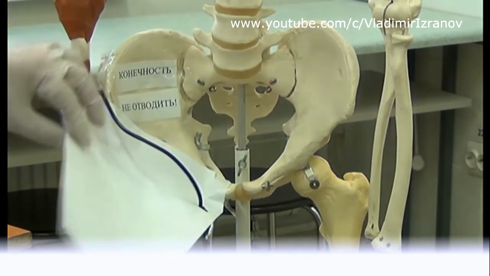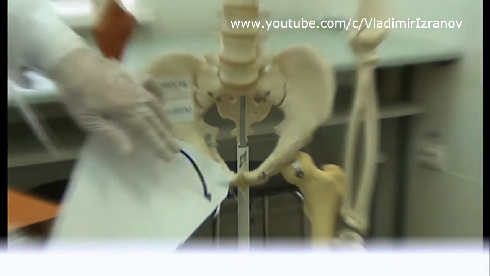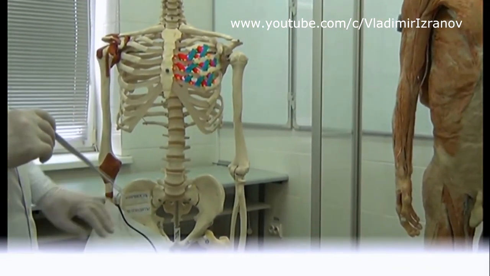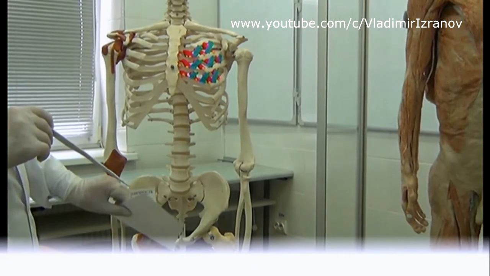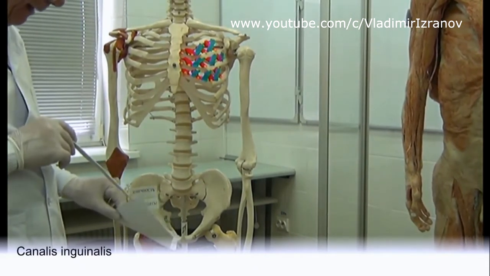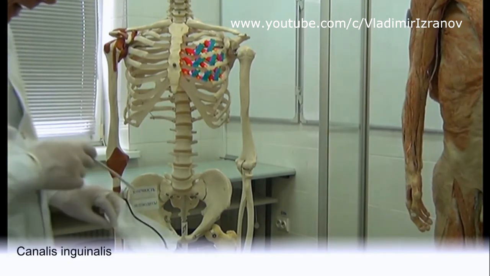It's of great importance because it's a topographically very serious place. It's named the inguinal canal, canalis inguinalis.